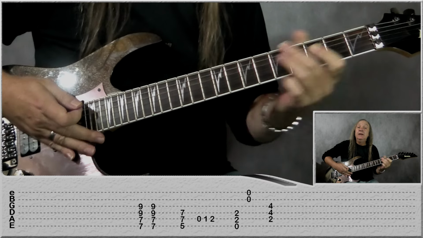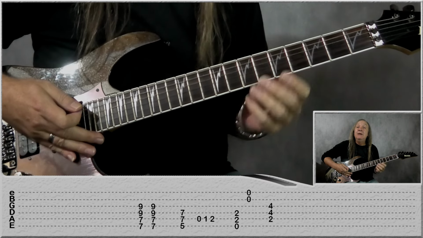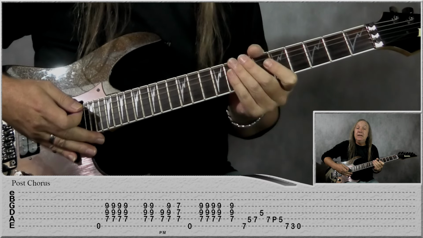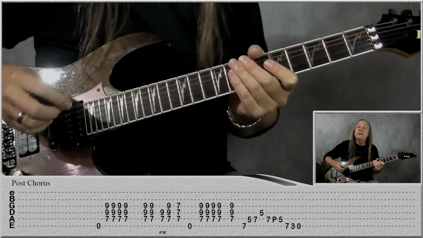Hold that B there, and that's our chorus. Then we have this little post-chorus, and it's similar to the intro. We just play it through once. Let me play that for you.